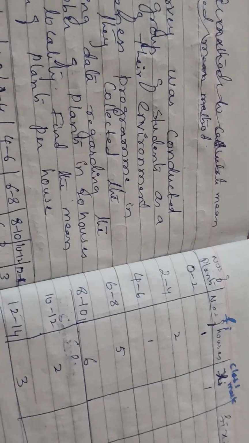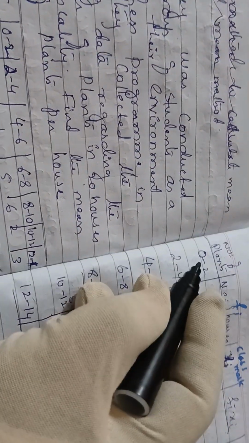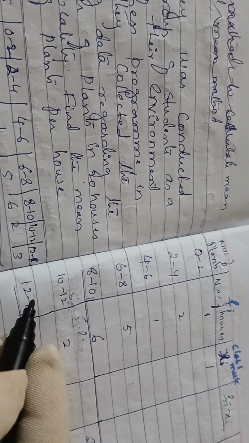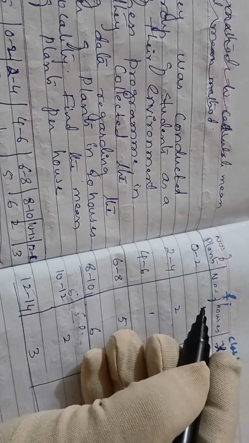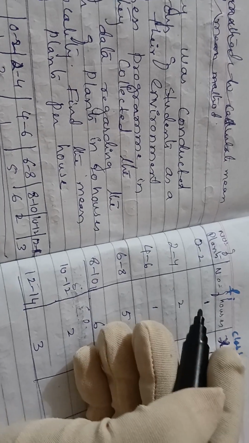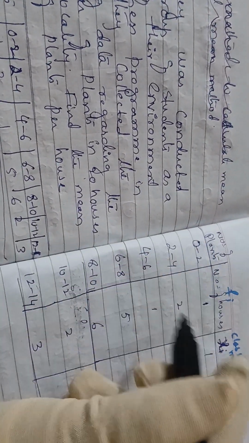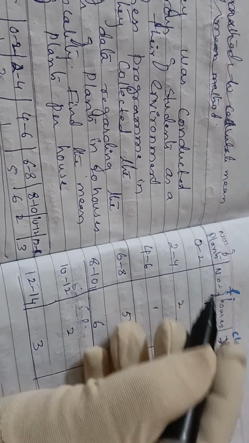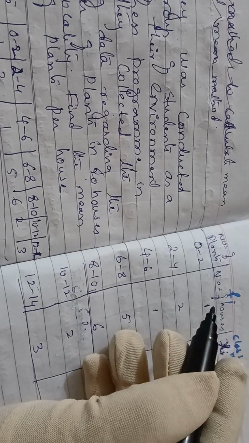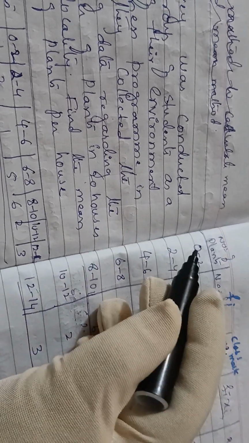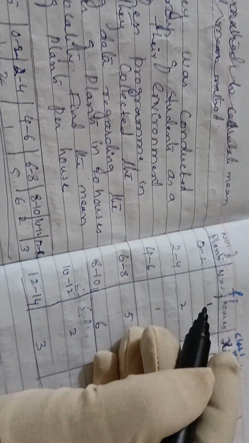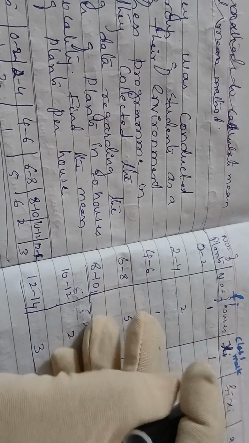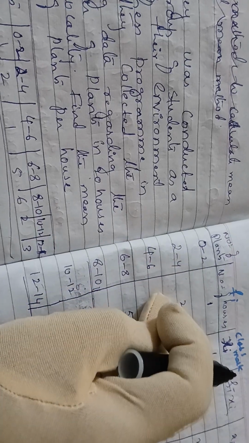So what we have to write: we start by copying our data. The number of plants is given in intervals like 0 to 2. We will write it down in a table, and in the next column we will write the number of houses. For 0 to 2 plants, how many times does it occur? Only one time. For 2 to 4, it occurs 2 times.